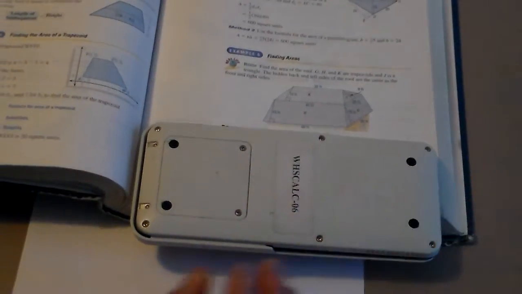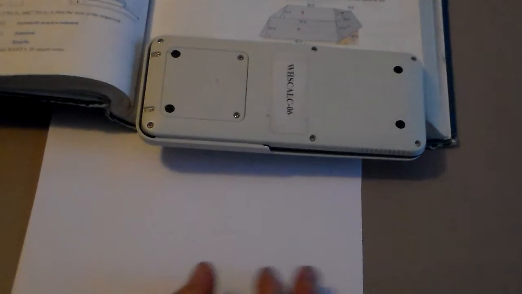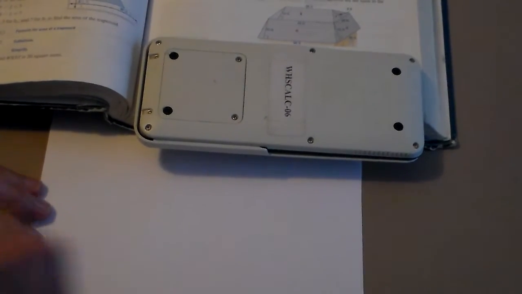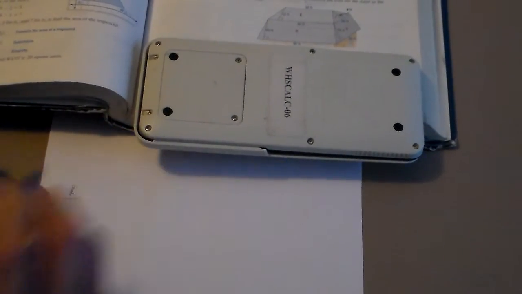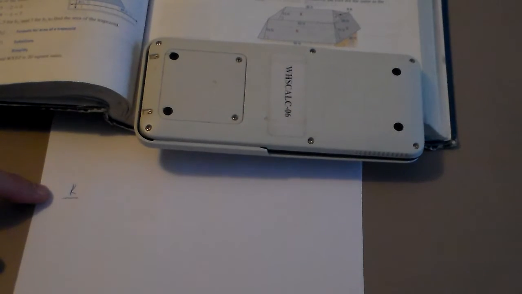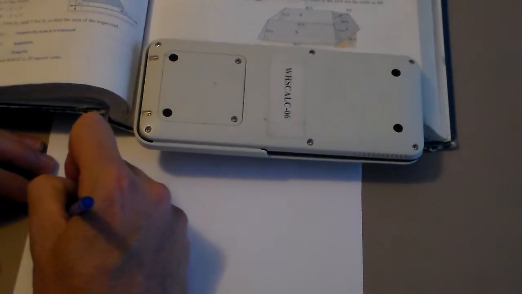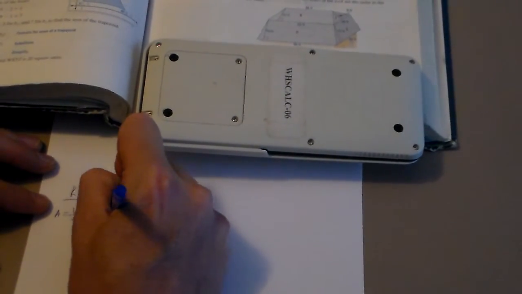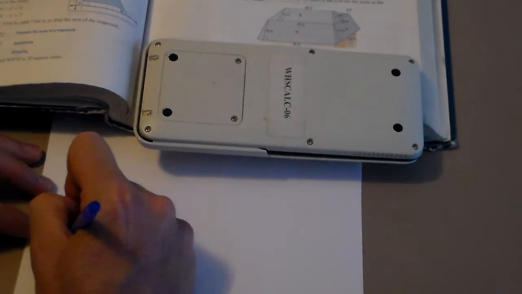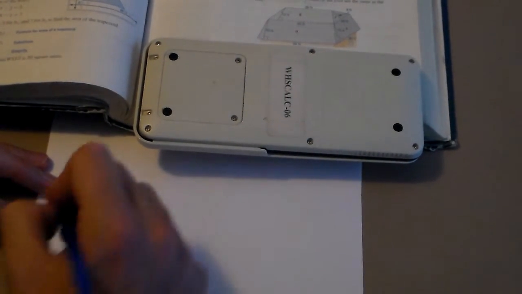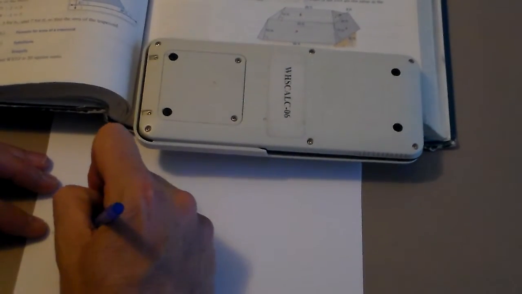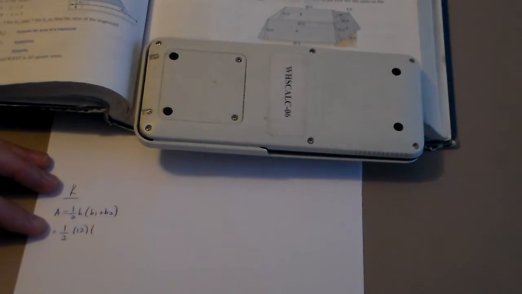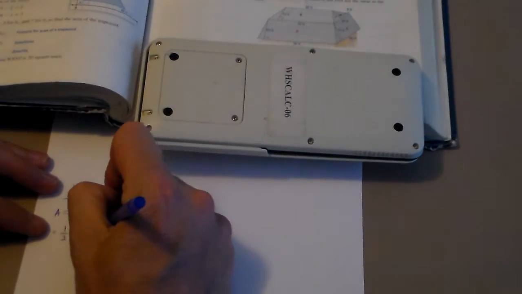So I'm hoping you can still see that. I am going to slide it up, knowing that it might be out of your vision right now, and that's okay. So let's do K. K is a trapezoid, and so my formula is area equals 1/2 the height times the sum of the two bases. So it's going to be 1/2. My height is 12, so 1/2 of 12 times the sum of the two bases, and that's going to be 30 plus 42.